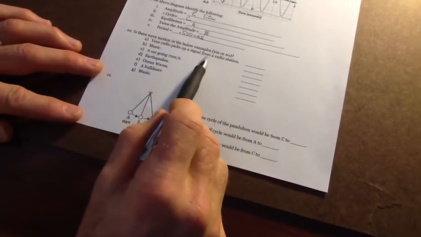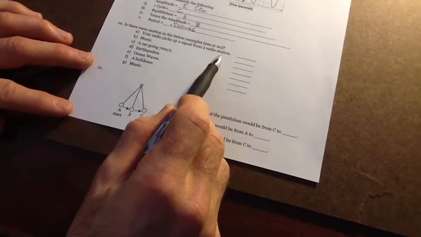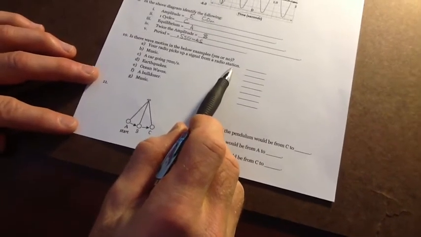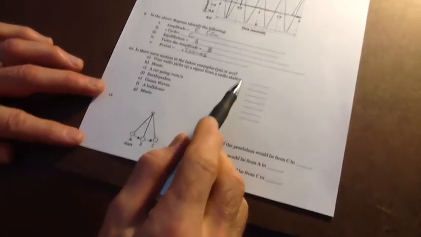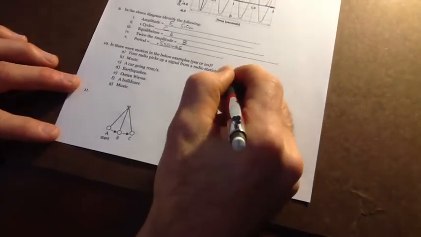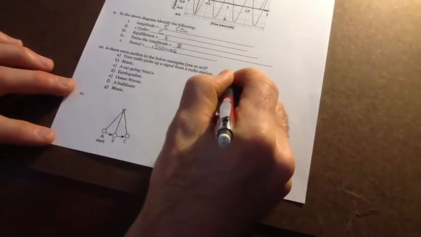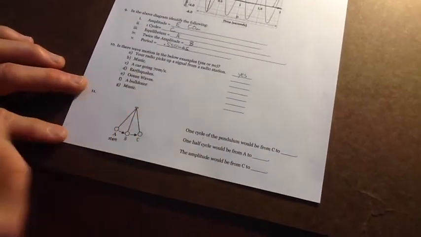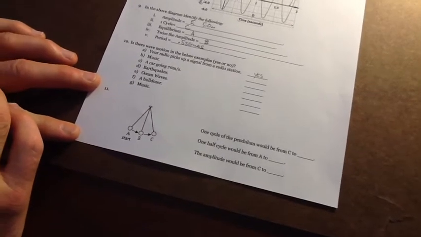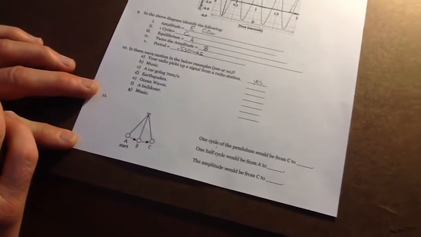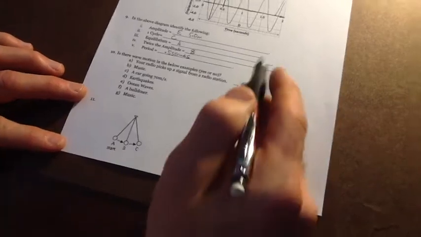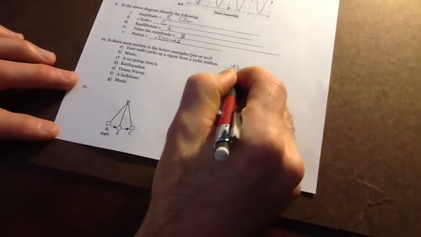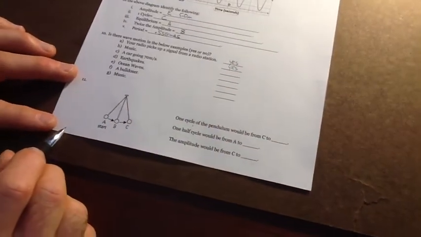So your radio picks up a signal from a radio station. Those are radio waves that the station is beaming to you through the air. So yes, that is wave motion. Music that comes out of your radio is a sound. Sound is our best example of a longitudinal wave. So yes, music has wave involved.